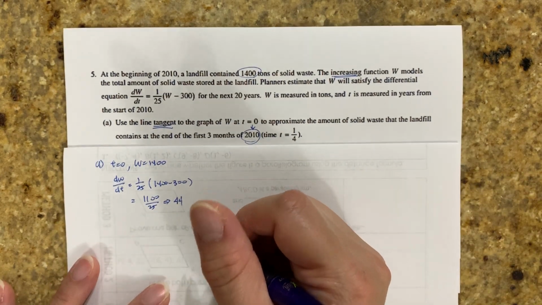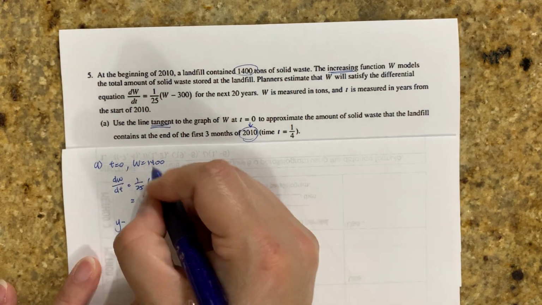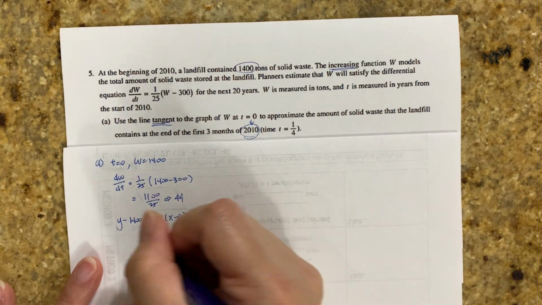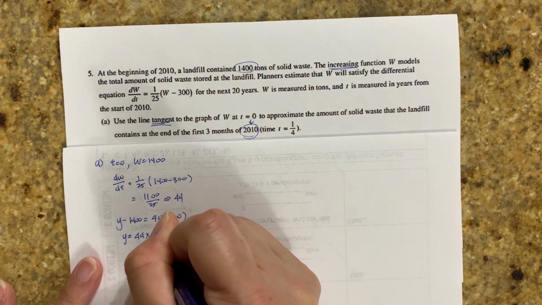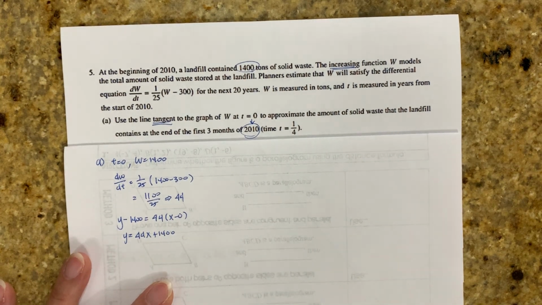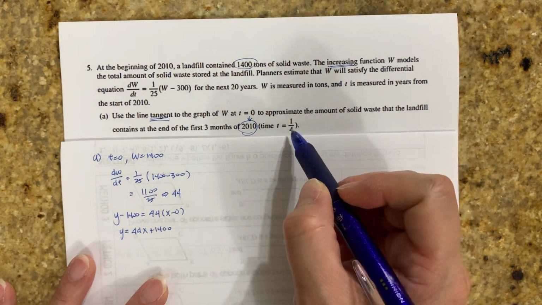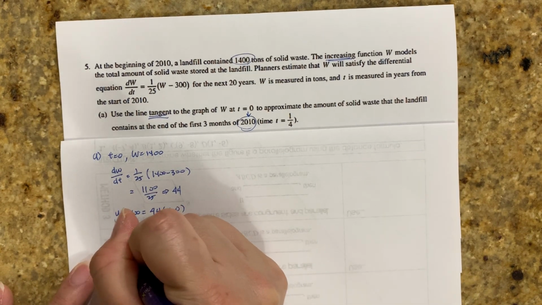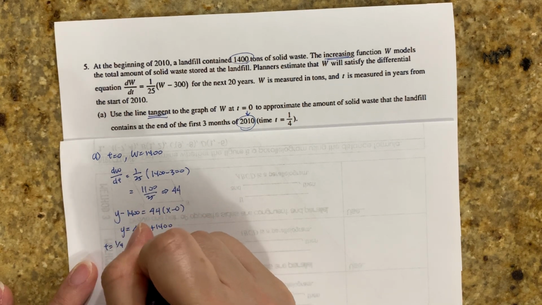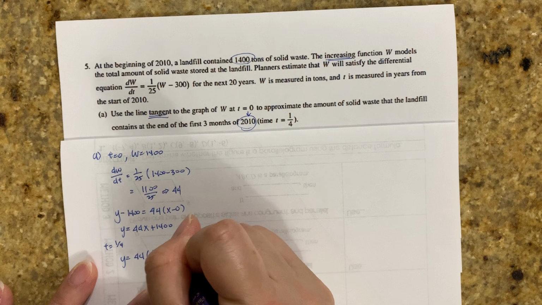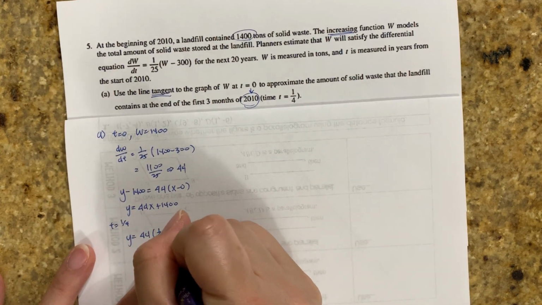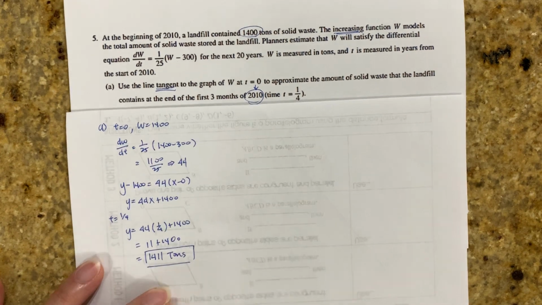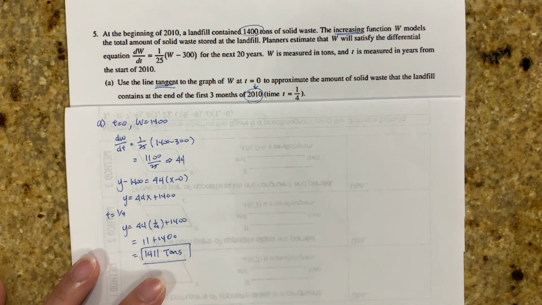So what is my tangent line? My tangent line is going to be y minus 1,400 equals 44 times (x minus 0). Clean this up, you get y equals 44x plus 1,400. Okay, now you need to use this tangent line to approximate 3 months. 3 months of a year is 3 out of 12, which makes t equals 1/4. So at t equals 1/4, y equals 44 times 1/4 plus 1,400. That gives me 11 plus 1,400, so 1,411 tons. So 3 months later, you have 1,411 tons.